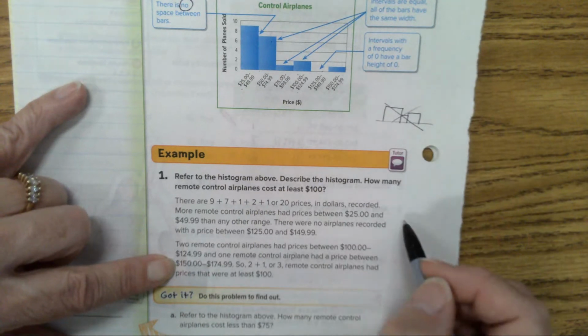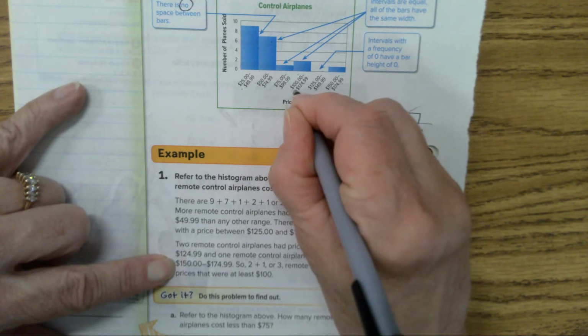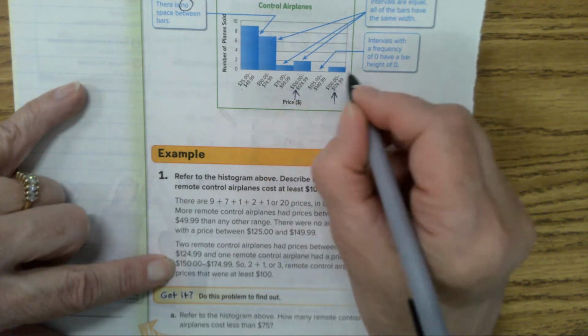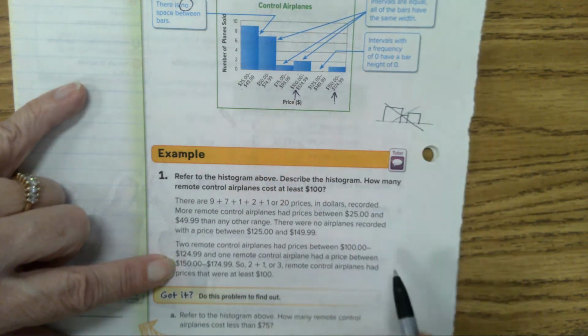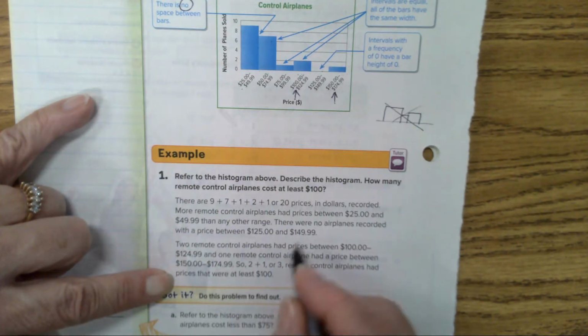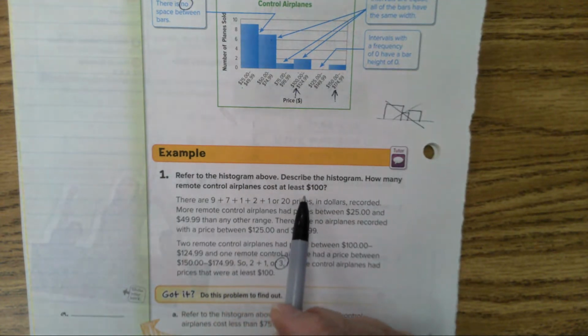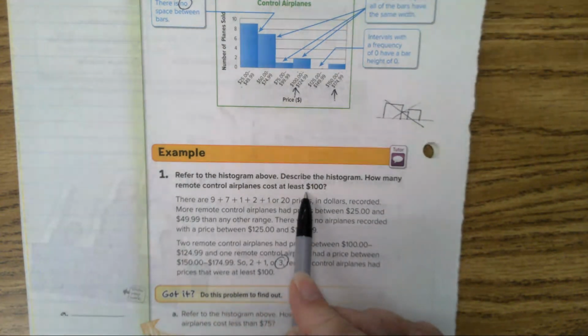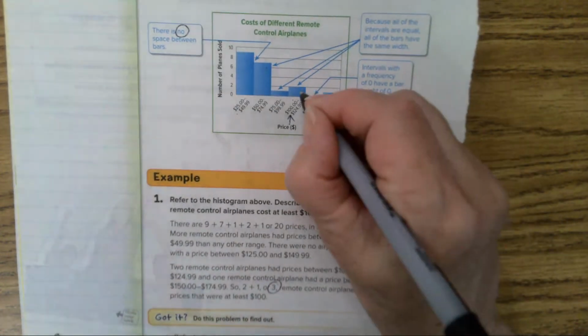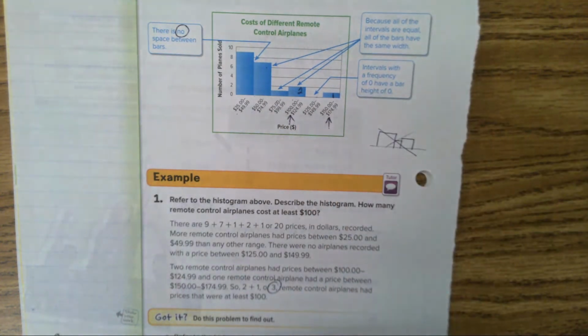So, how many had 100 or higher? 2 plus 1. This one plus this one. 2 plus 1, so it's a total of 3. It says remote control planes had prices that were at least $100, so the answer is 3. I wish they would have said $100 or more. That would have made more sense. It's 3. This one is 2 plus the 1, so you have a total of 3.